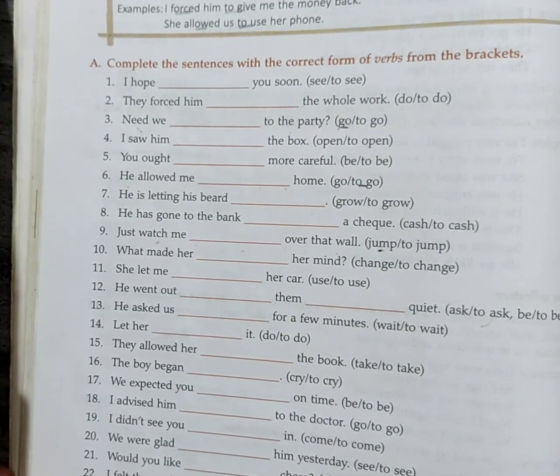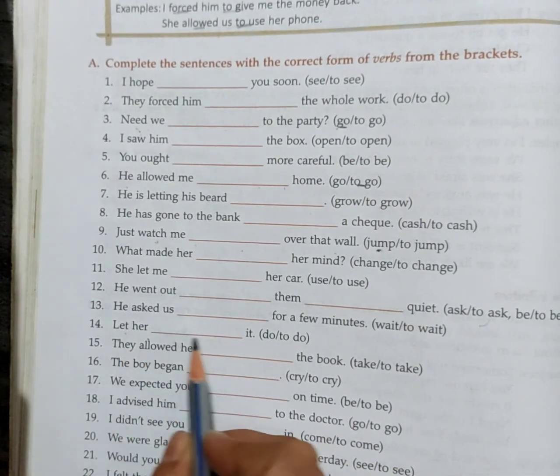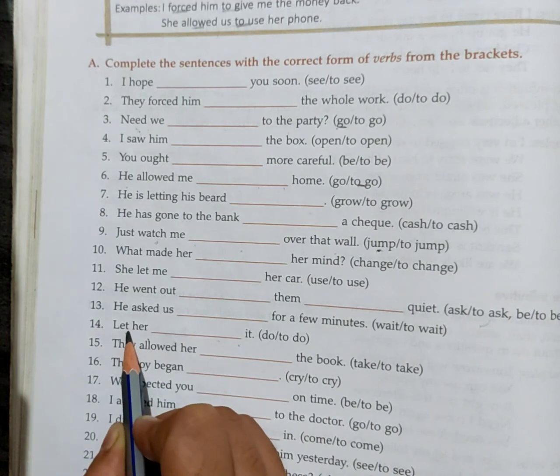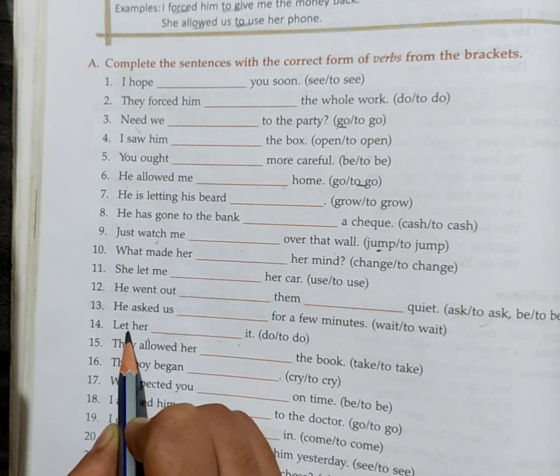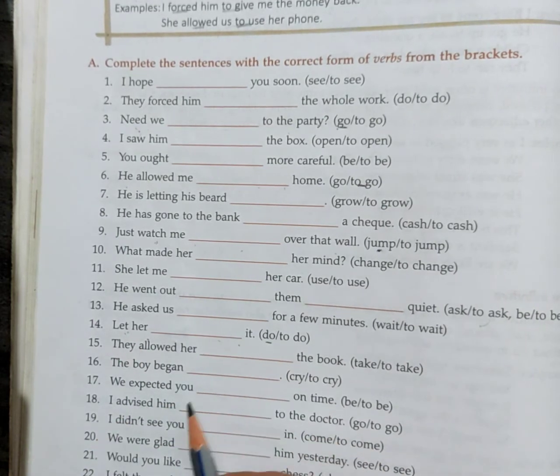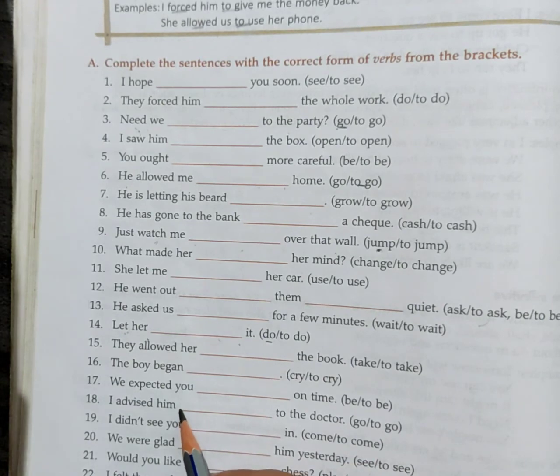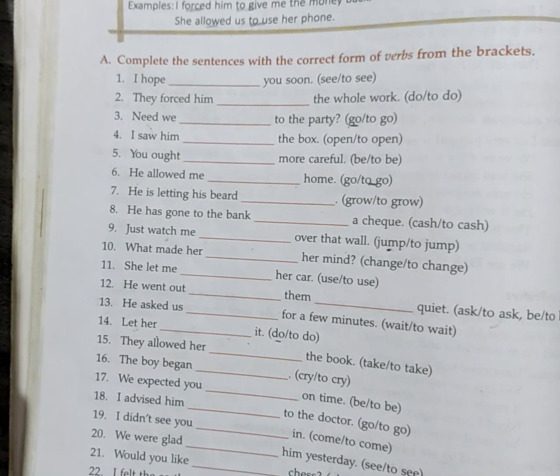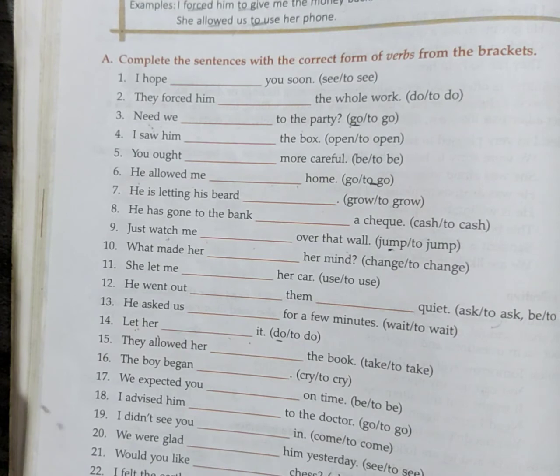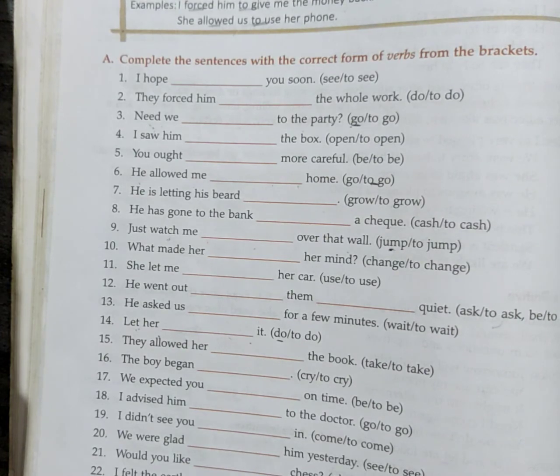After that, look at another. Let her dash it. When there are let and make verbs, what do we have to use? The bare infinitive. So what will come? Only "do". Let her do it, not let her to do it. Yes. So students, here you have to remember all the rules. Then you are able to do it very clearly.